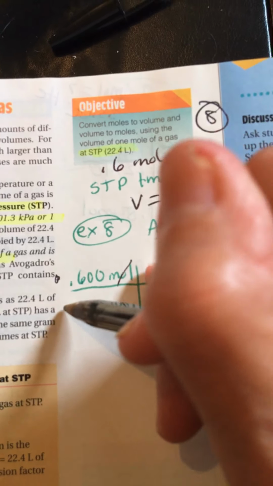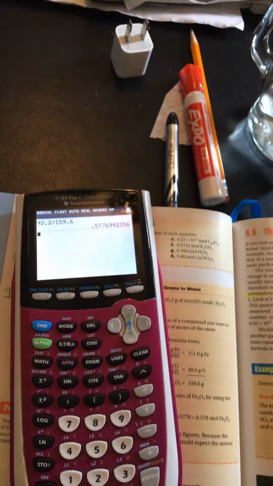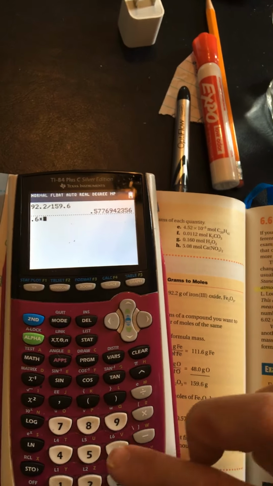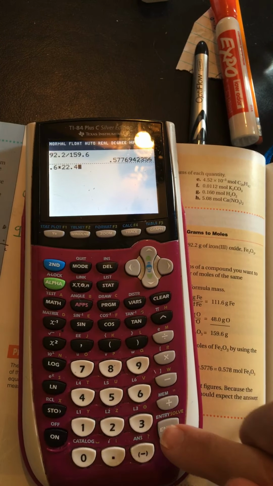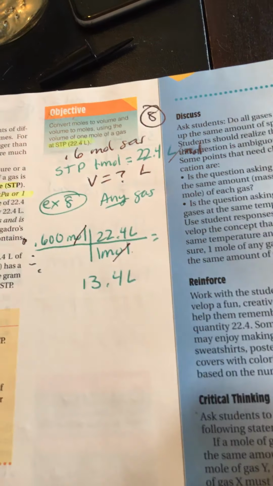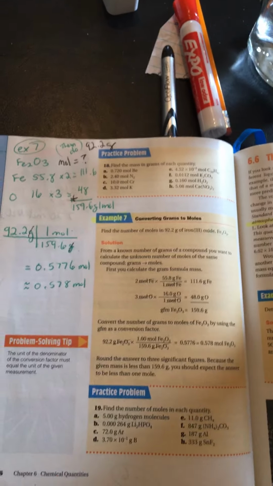Any number on top gets multiplied. Any number on bottom gets divided. These are both on top. They're going to get multiplied. 0.6 times 22.4 equals 13.44. Rounded off, 13.4 liters. Liters is what's left. Yay, we did it. Yay, we got it right. We're awesome. All right, let's do another one.